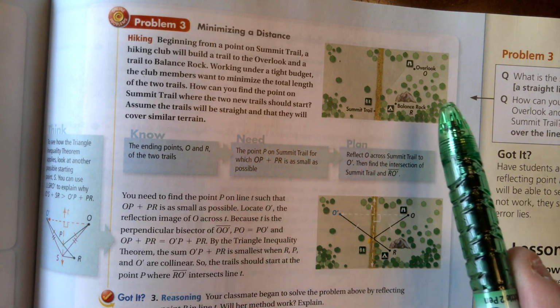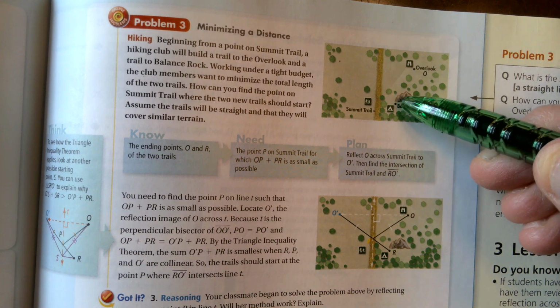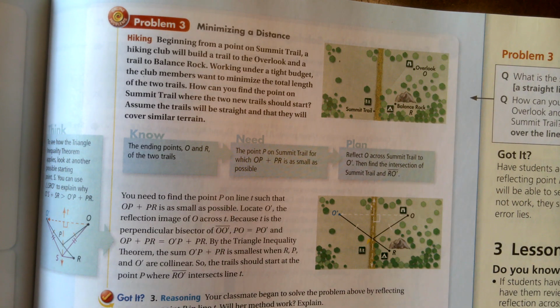How can you find the point on Summit Trail where the two trails should start? Assume the trail will be straight and that they will cover similar terrain. So we're not going through rocks or anything. So considering it's one point is here to here, hang on a second.